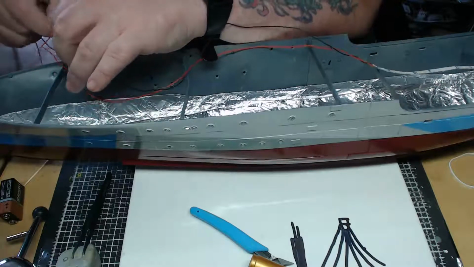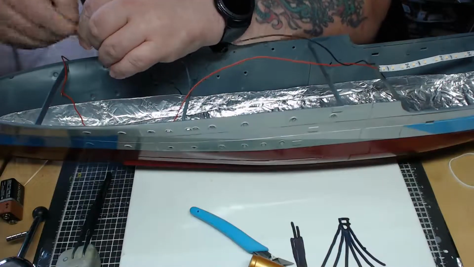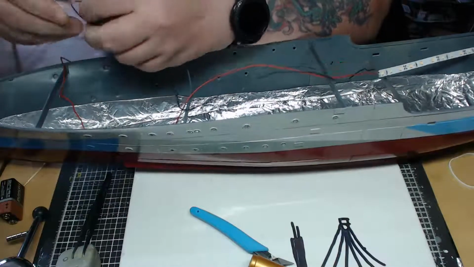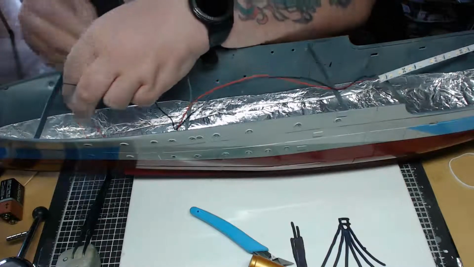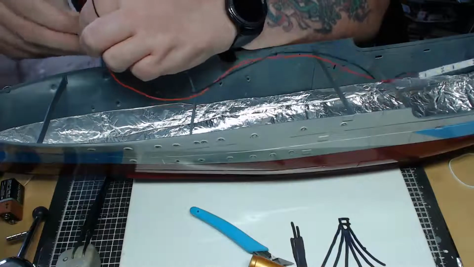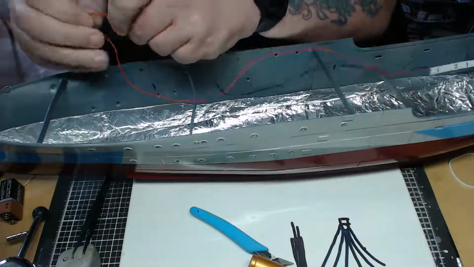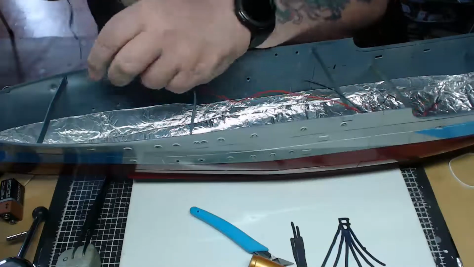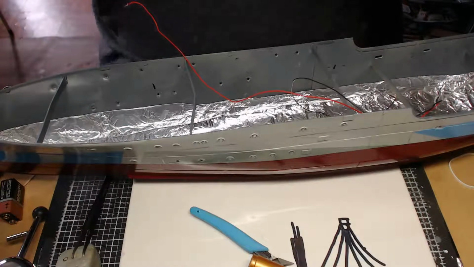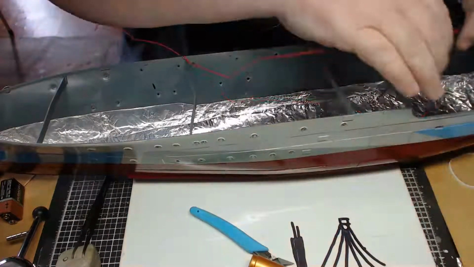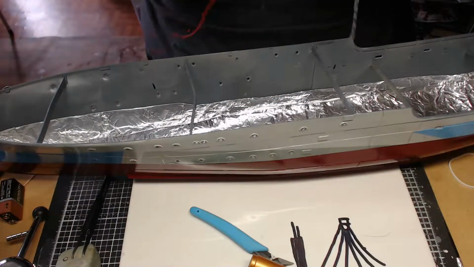I need to leave myself plenty of cable, so I'm not going to cut that right back, because I don't want to end up with not enough cable. Let's pop that there. So this is the cable that's going to go out to the power supply.